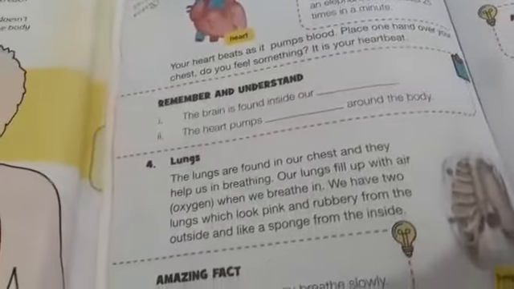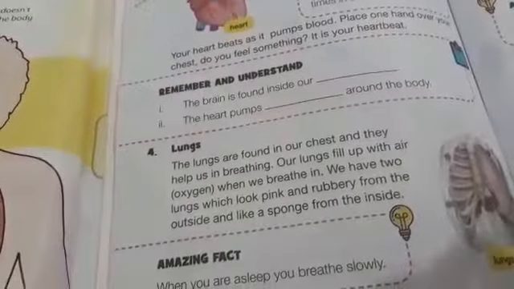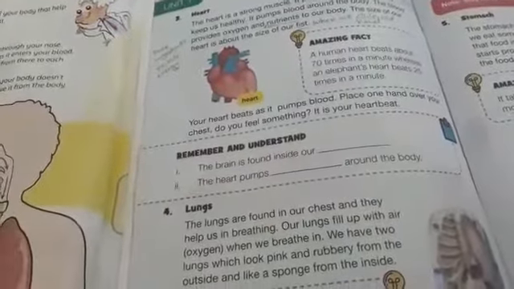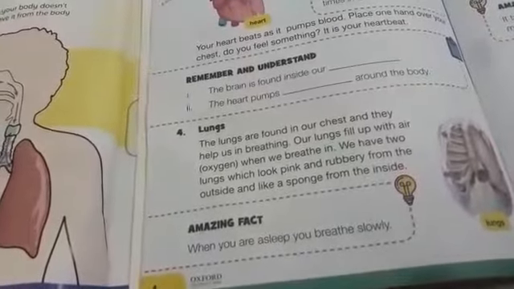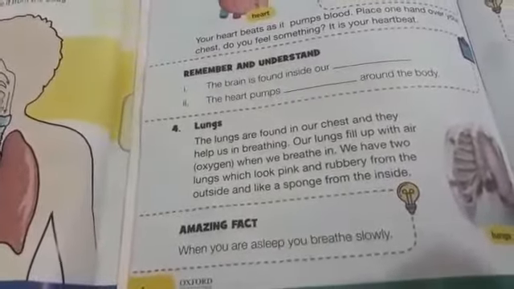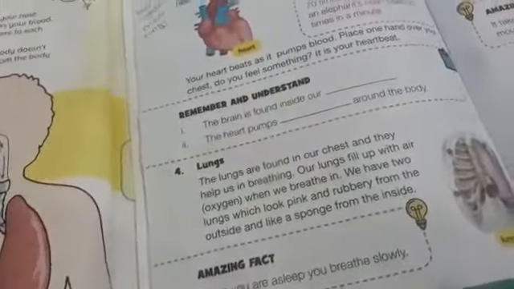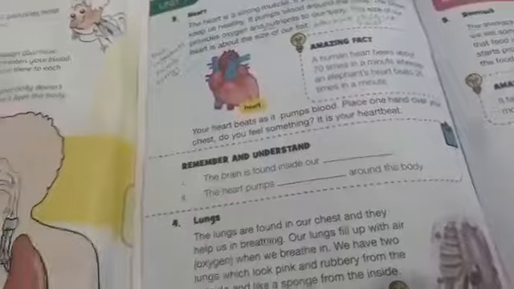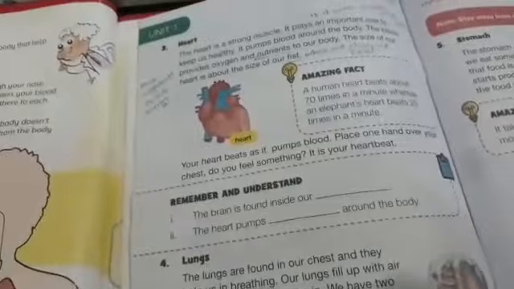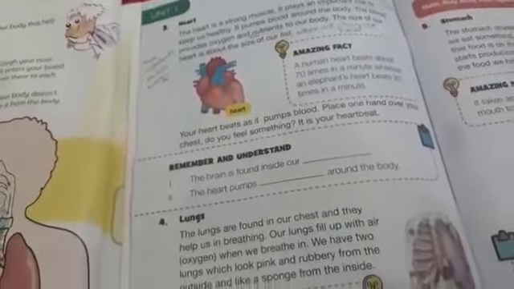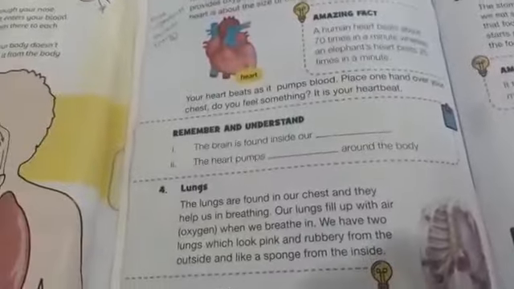We have read about lungs. Now, there's a question. When you sleep, do you breathe? When you sleep, you breathe slowly. On the other side, when you run fast, you breathe fast. Your breathing is faster compared to the sleeping mode. Clear? Related to this topic, there is a question on page number 7. Look at page number 7.